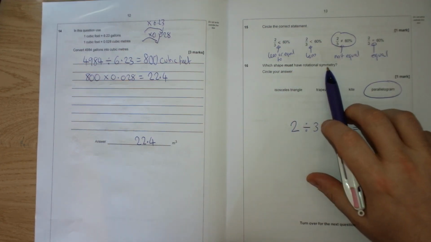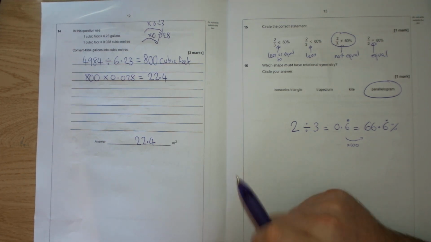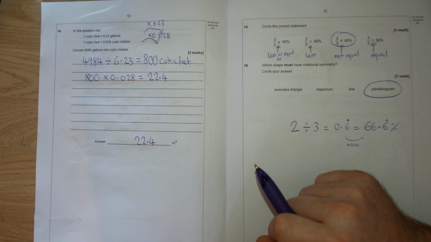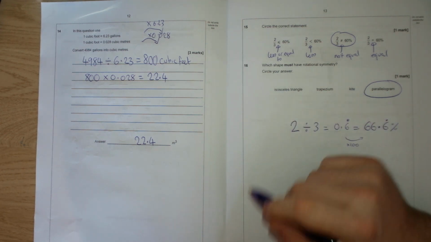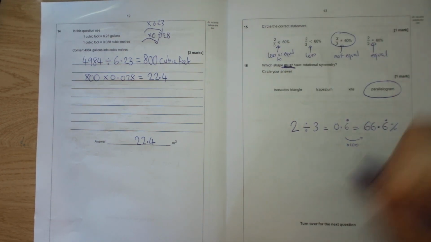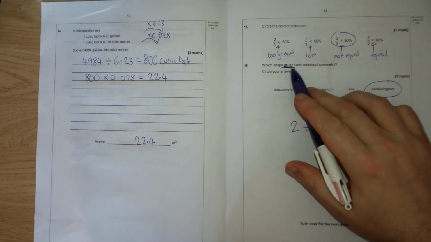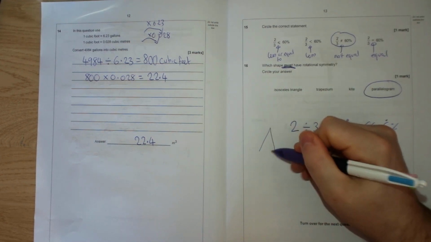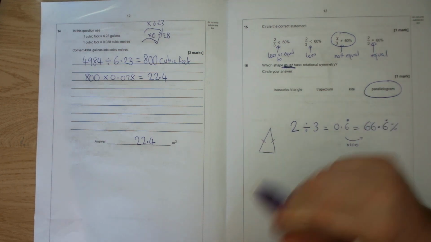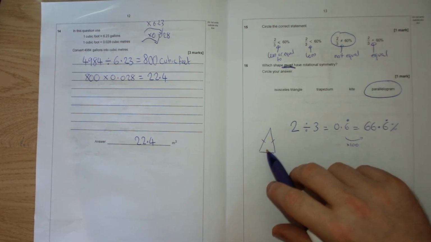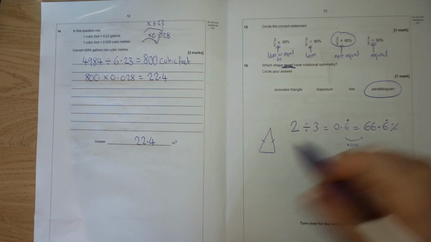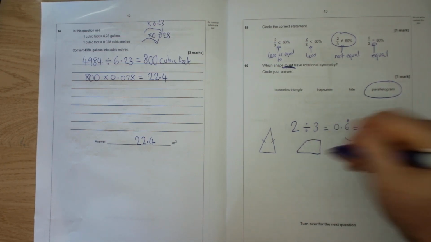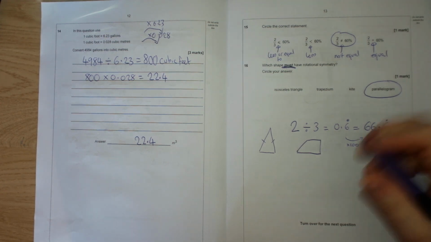Which shape must have rotational symmetry? Rotational symmetry means you can turn it through a certain number of degrees and it looks exactly the same. And the word must is important there because it's in bold. Anything in bold is always important. So an isosceles triangle, for example, wouldn't have any rotational symmetry. A trapezium wouldn't have rotational symmetry.